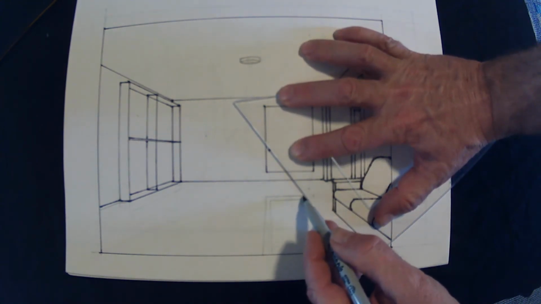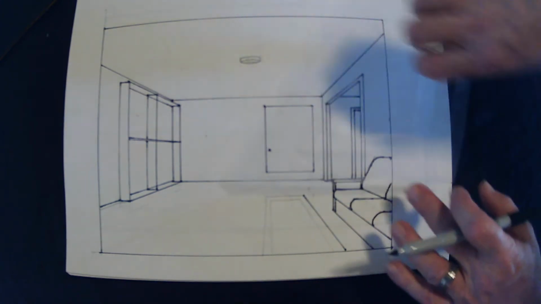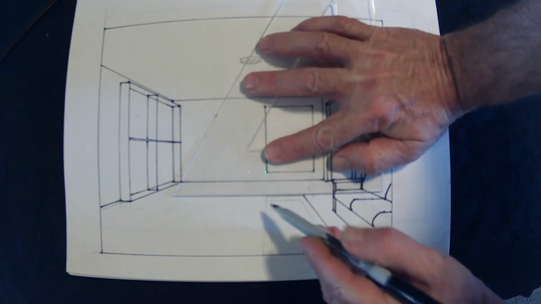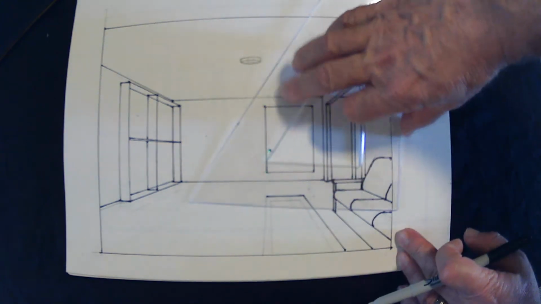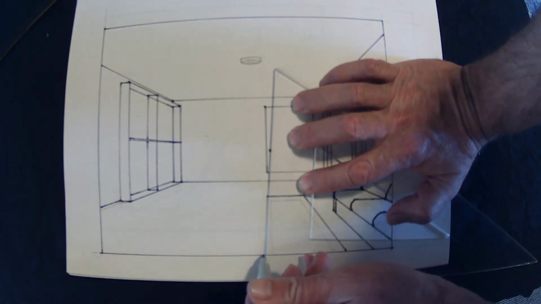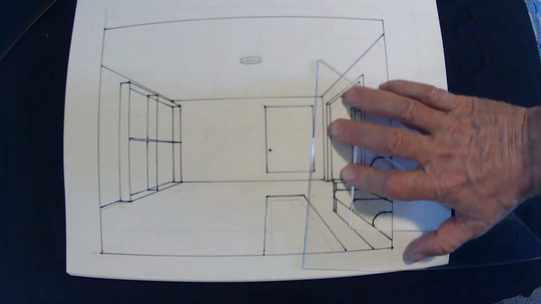here's my coffee table. It's coming this way. The back side of the coffee table, my coffee table is a big rectangle. And just because of the position of it, I'm not going to be able to see any of the legs. And it just so happens that that's where it is. So that's why I don't see any of the legs, is because of where it's located in relationship to the eye line and the vanishing point.